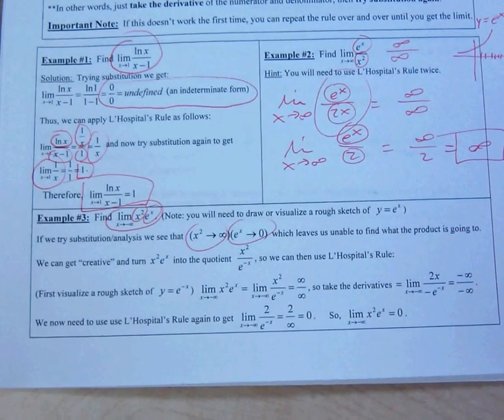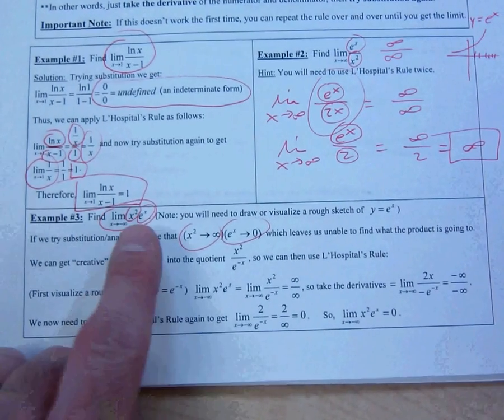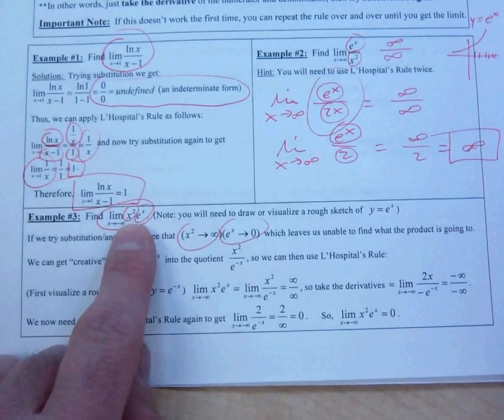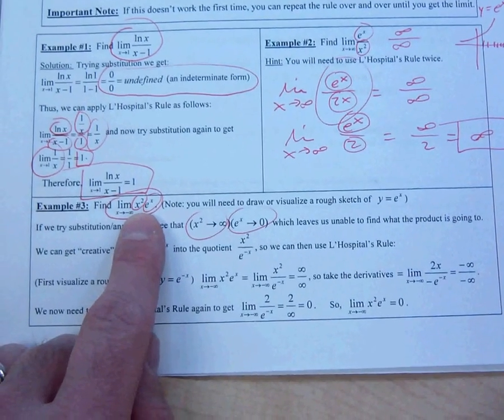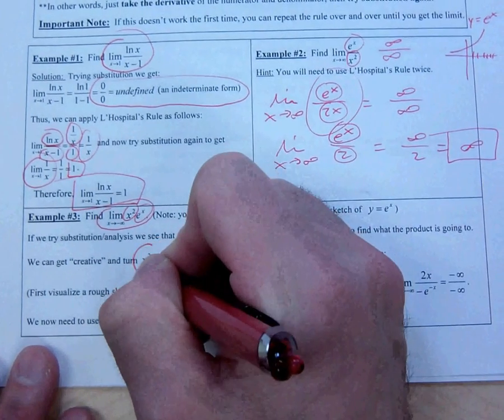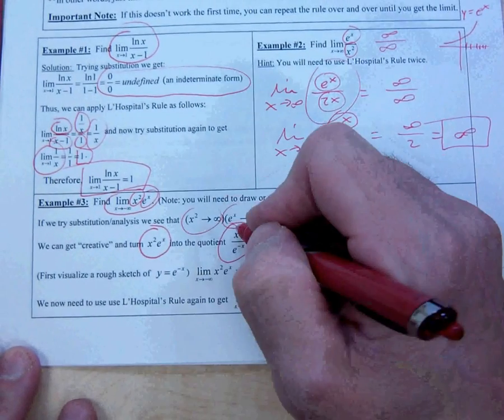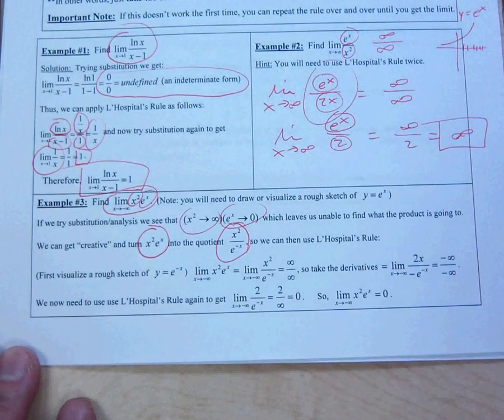Okay, but now L'Hopital's rule does not work on a product, does it? It only works on a what? Quotient, right? But I can get creative and turn that into a quotient. So is it okay if I use algebra 1 to rewrite that as that? You see how I turned it into a quotient? See what I did there?